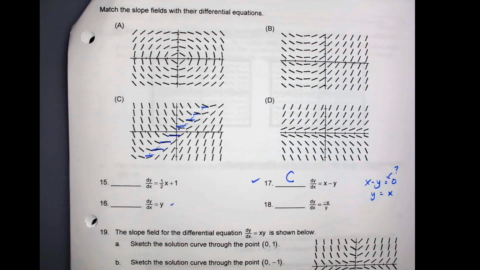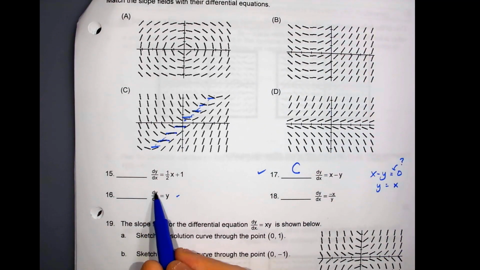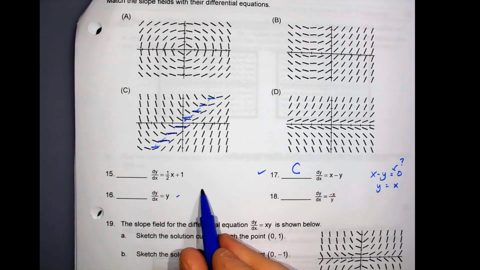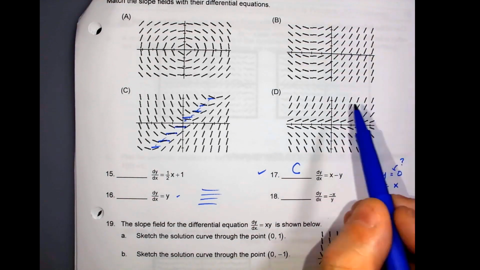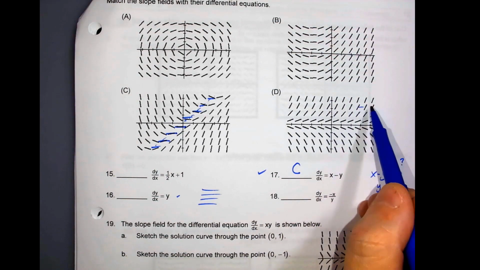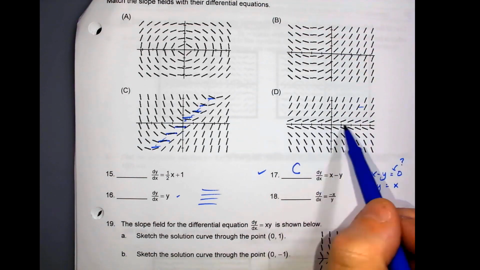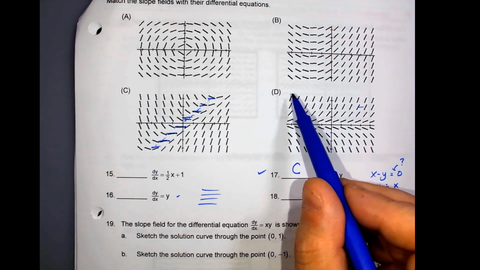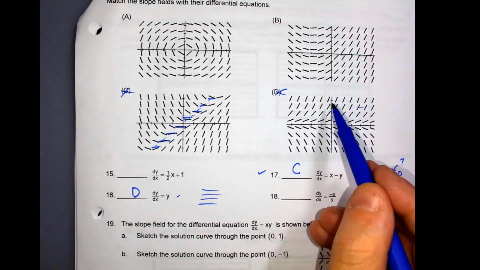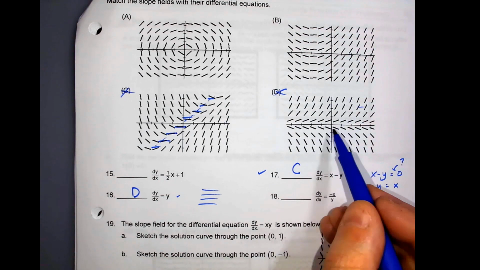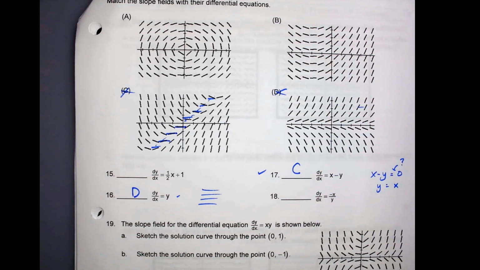Okay, so how about 16? 16 says the derivative of y with respect to x only depends on y. So that means that every horizontal line, which has a particular y, is always going to have the exact same slope. So this time you're looking for a slope field where every horizontal line provides the exact same slope. And so that's definitely going to be answer choice D here, right? You can even tell that this is matching correctly because the slopes up here are positive because y is positive, and down here the slopes are negative because y is negative.